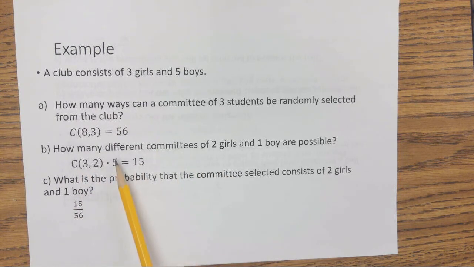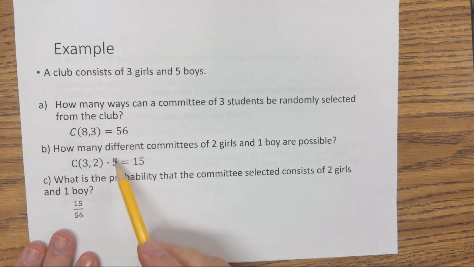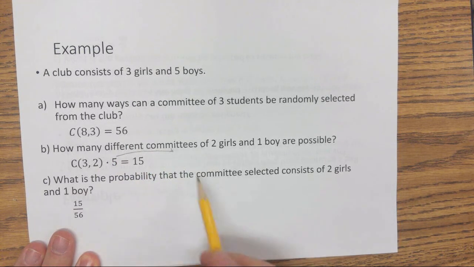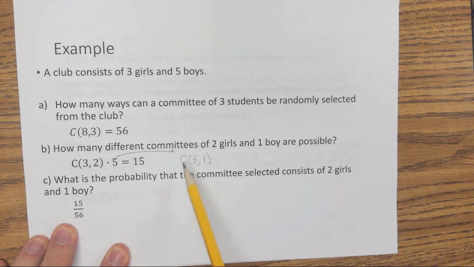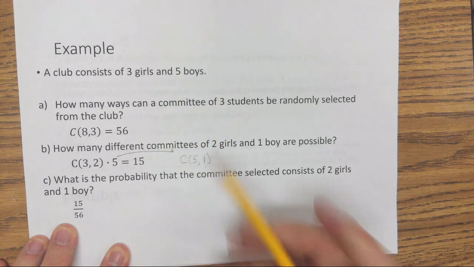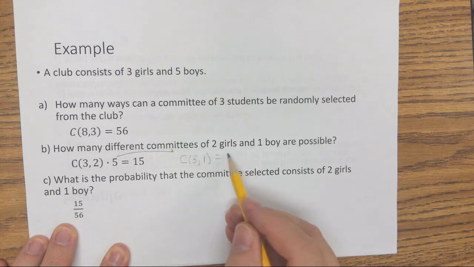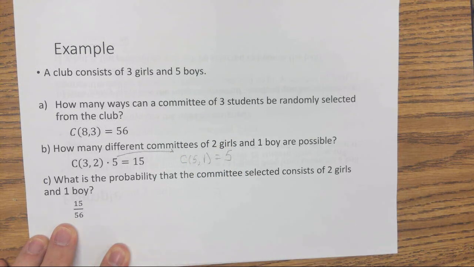Now I bet you're sitting there thinking, where did that 5 come from? This 5 is because of a combination of the 5 boys, and I'm picking one. I don't care which one I pick. Anytime you have a combination of the total number and then you're just picking one, that's going to be equal to the number that you're picking. So there's 5 possibilities there. So that's where that 5 came from.